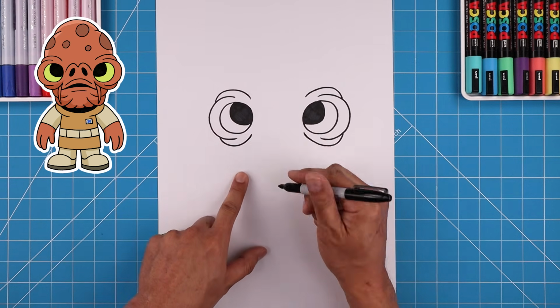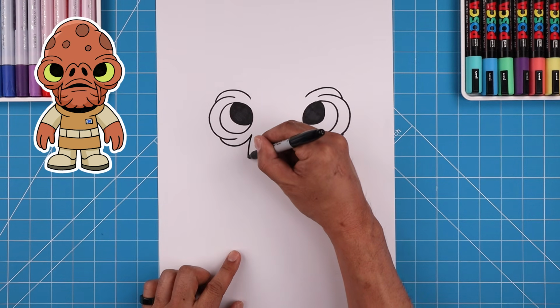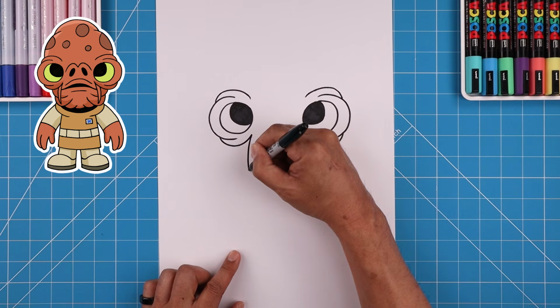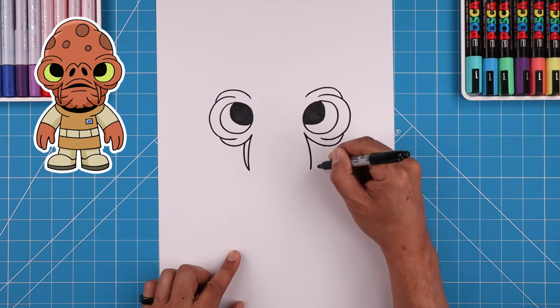Let's add those tentacles coming down the side. Starting up here, bend this out, and then down toward the bottom with a curve. And then bend this out, and then tuck that up underneath the eye.